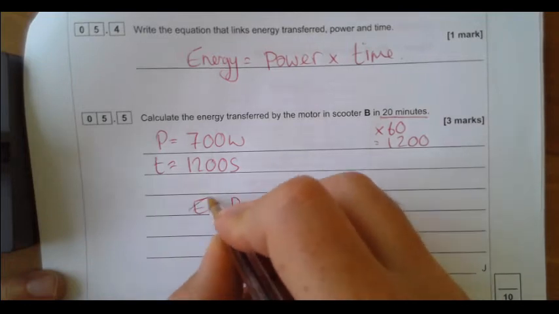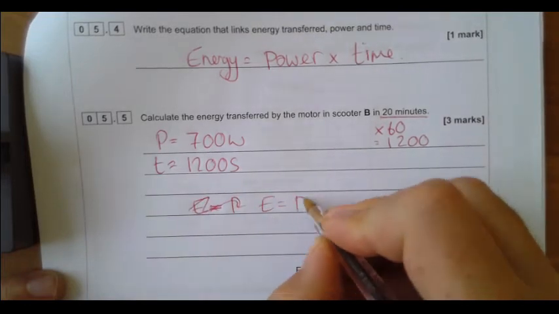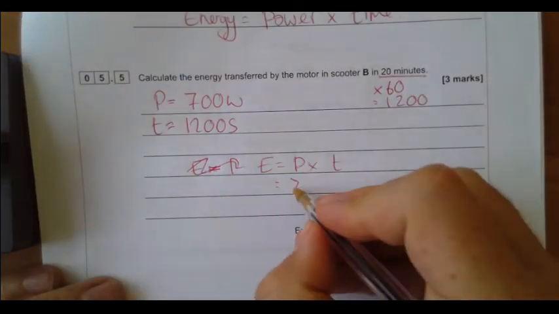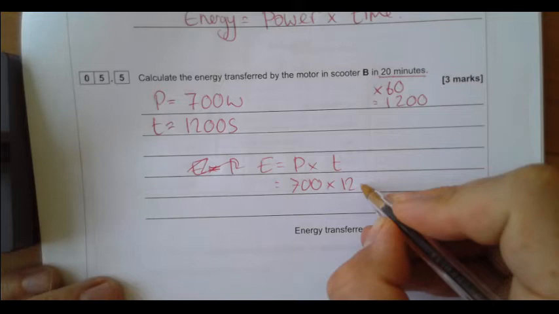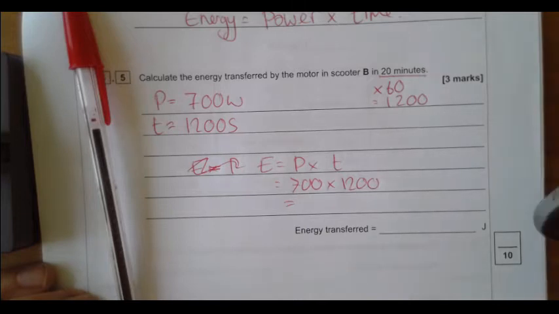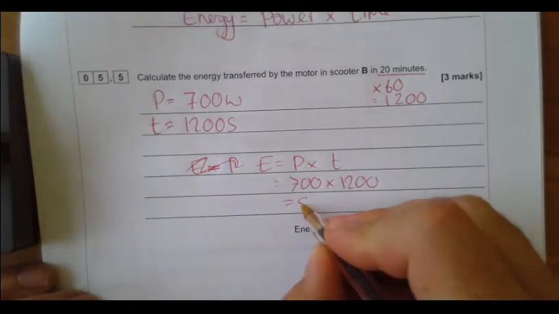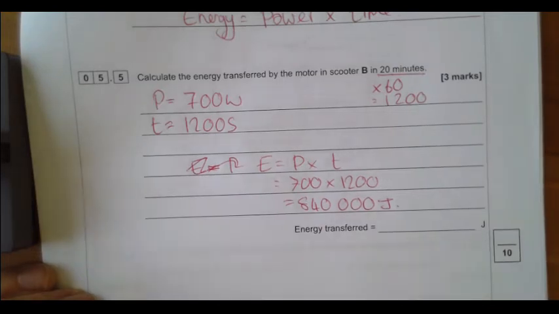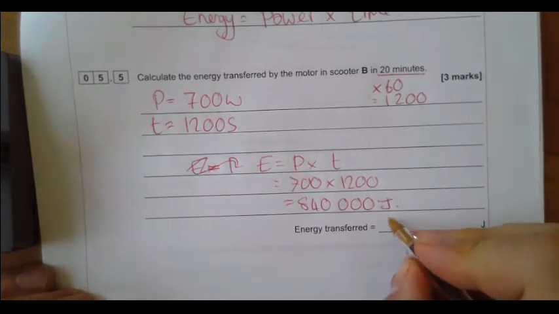So E equals P times T. P 700 times by 1,200, and we'll get the old calculator out again. 840,000 joules. So they're not asking for us to give it in kilojoules this time, so we'll just leave it like that as it is.